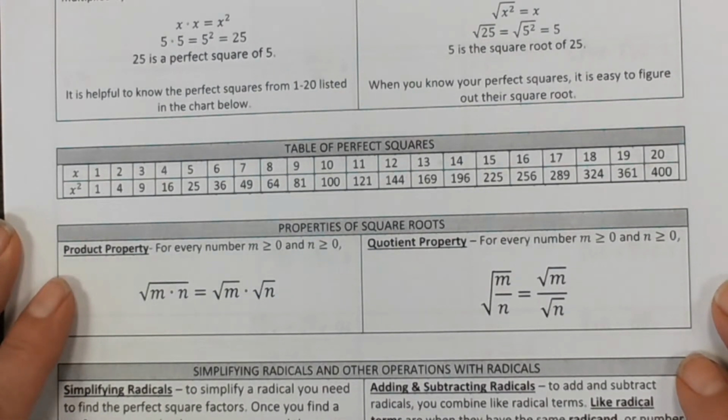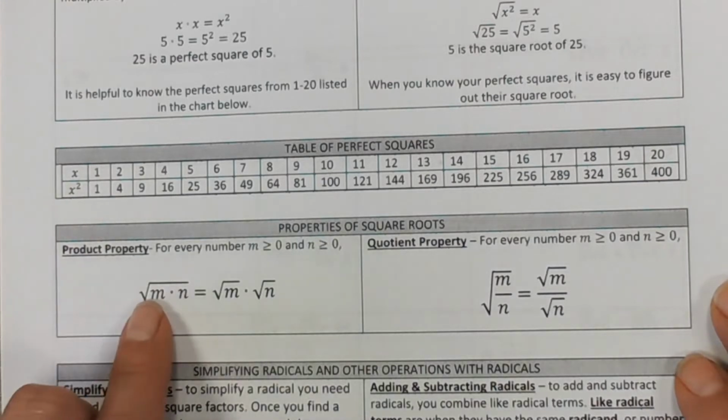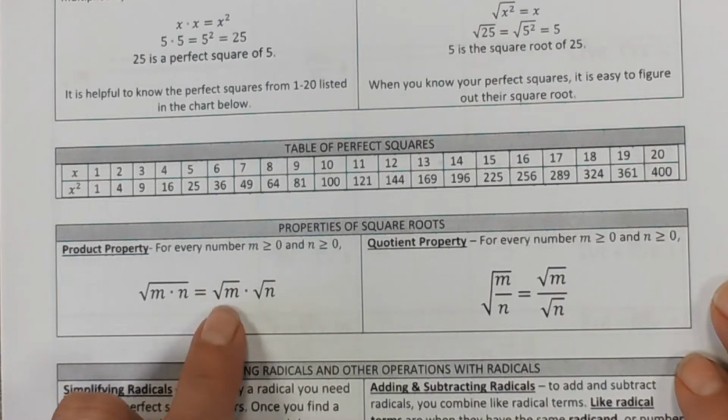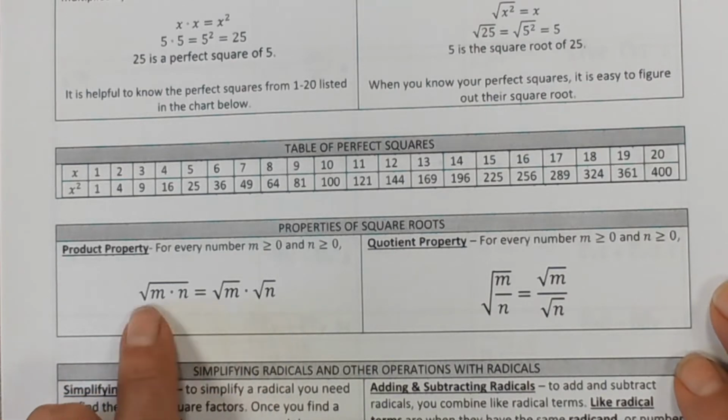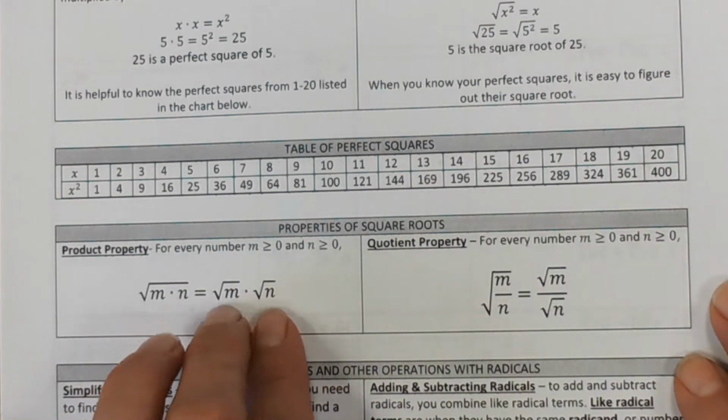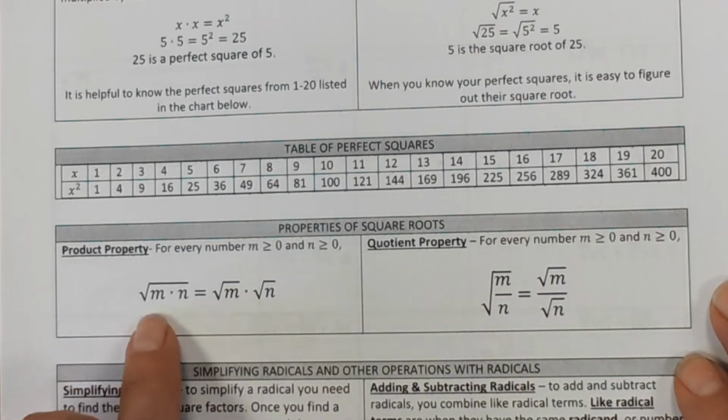There's a product property for square roots, that if I have the product of two numbers underneath a square root, I can split them into the square root of the first number times the square root of the second number. And then this also goes both ways, that if I have the two square roots multiplied, I can write them as the square root of the product of the two terms underneath one radical.